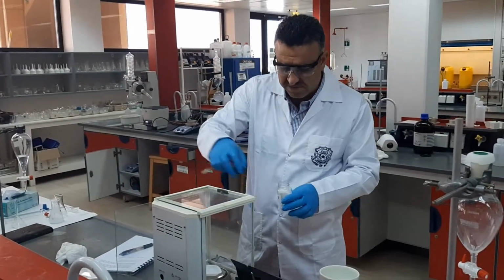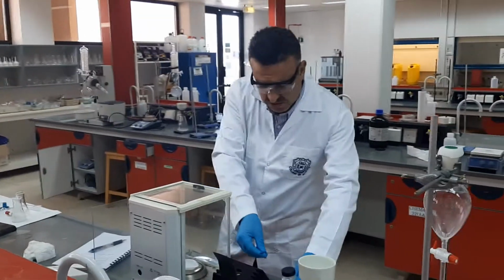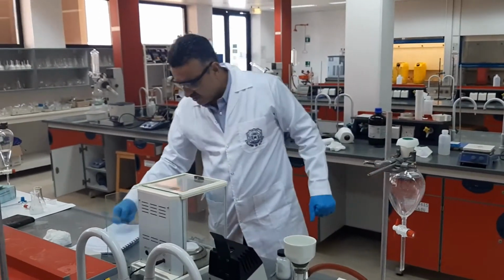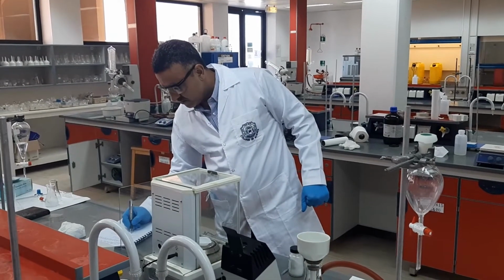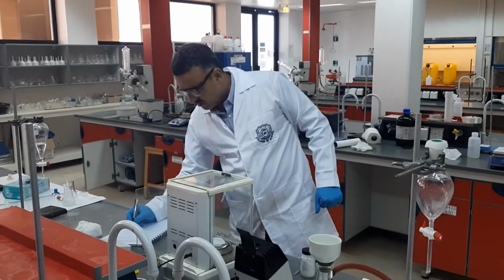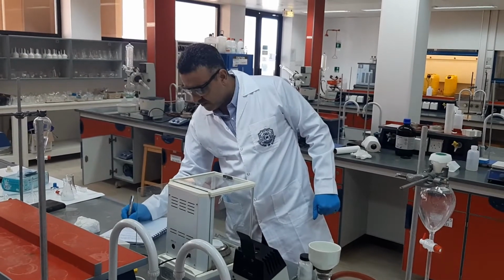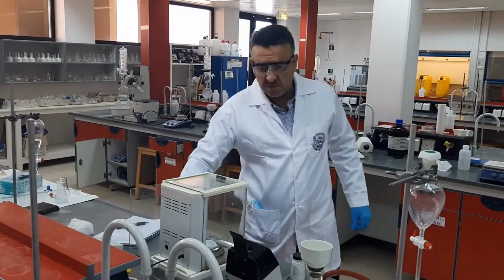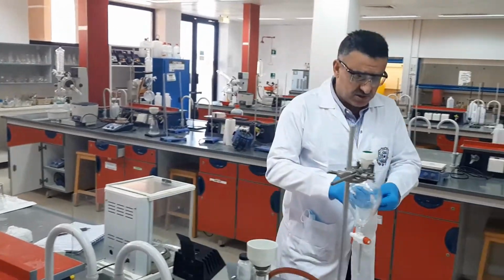All right, I have a very close measurement to the 2 grams. I will record it: the mass of impure mixture is 1.9799 grams, which is again very close to the 2 grams, but not necessarily 2.000.